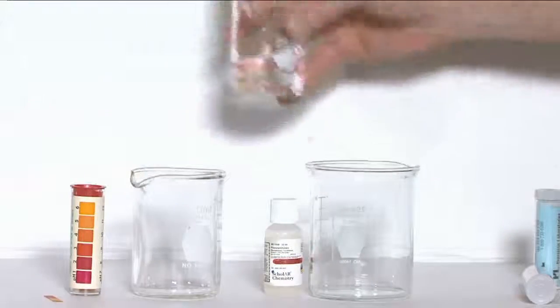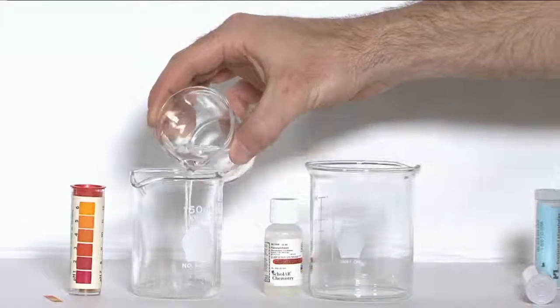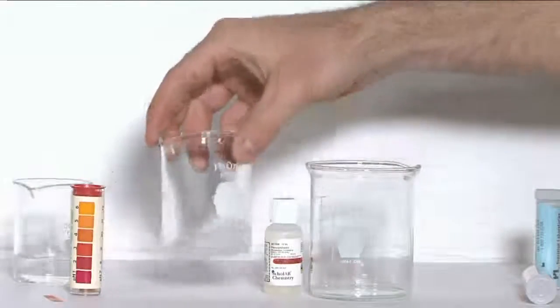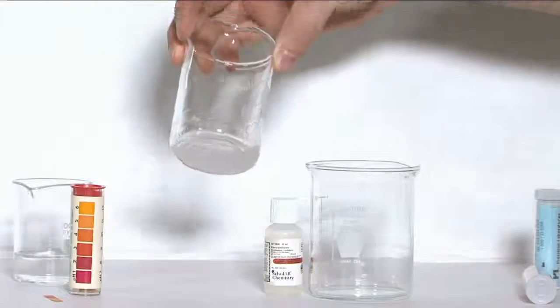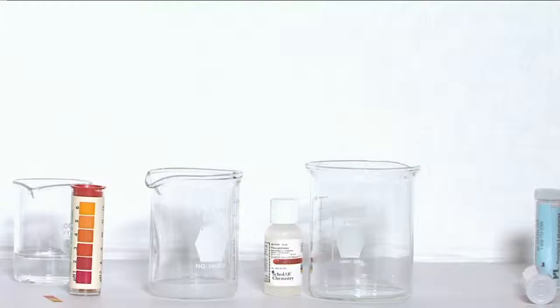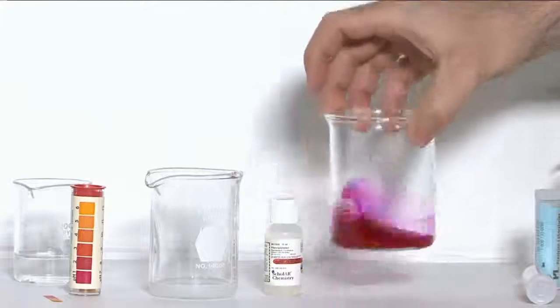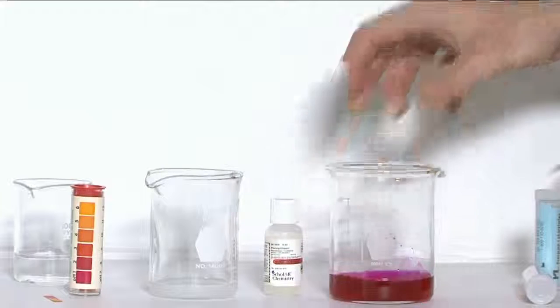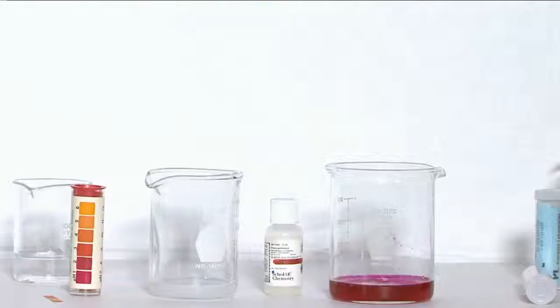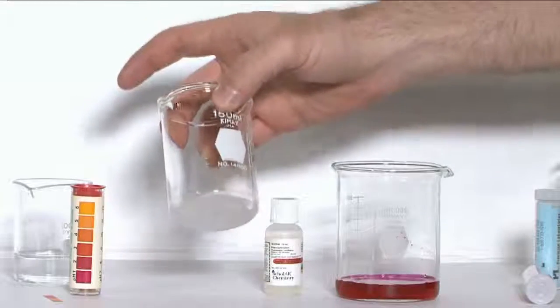All right, so according to my chart, phenolphthalein, which is this clear liquid, should be completely clear in an acid. So I'll put some acid in here, and you can see it's kind of clear. It goes a little cloudy in the acid, but it's still clear. I'm going to add some base here. And you can see how it goes this really pink color in that base. So that's an indicator that's telling me that I have a base here. And again, it's kind of clear, cloudy in the acid.